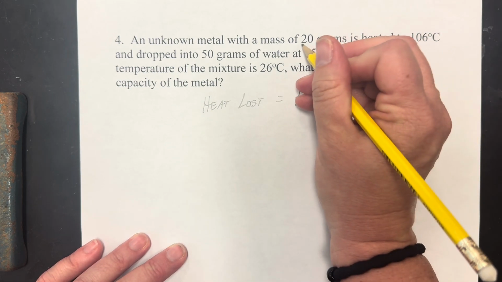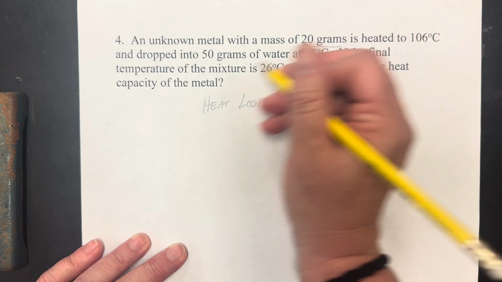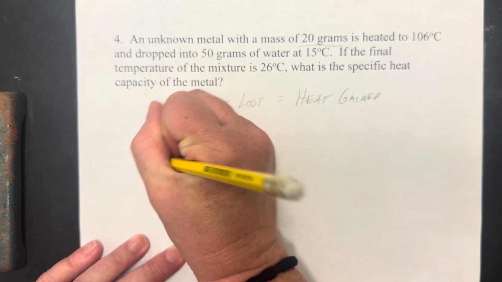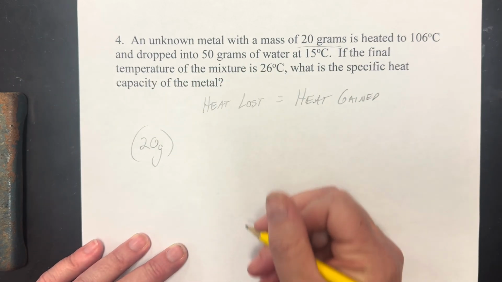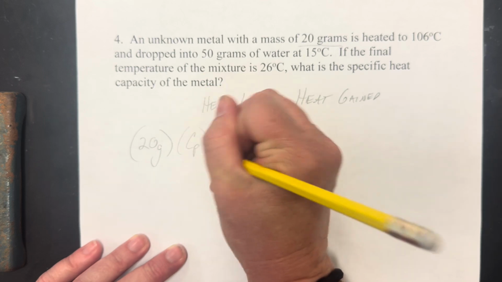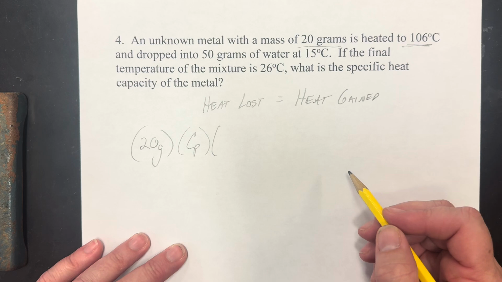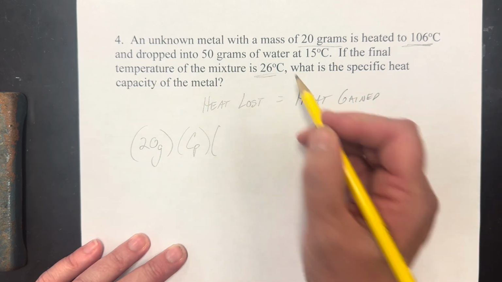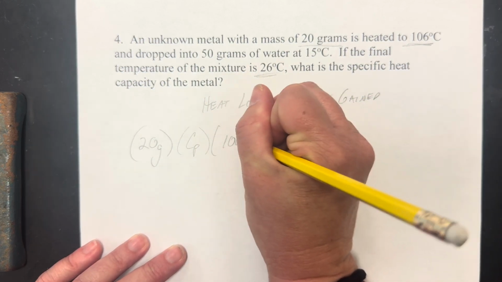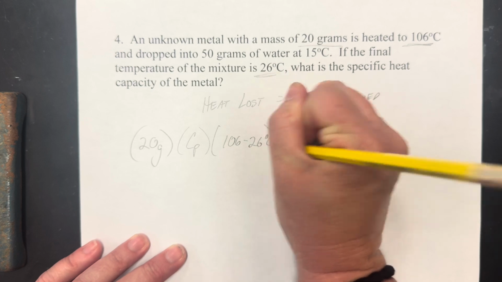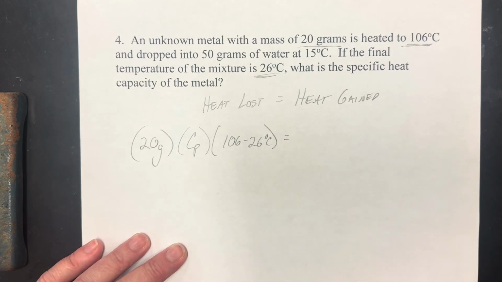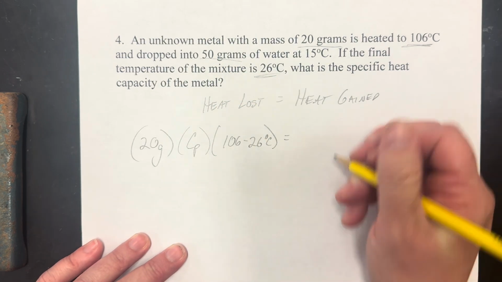So you have 20 grams of your metal. We don't know the specific heat of that metal. That's what we're looking for. As far as the delta T, that metal started at 106. The final temperature of the mixture is 26. So 106 minus 26. That's going to lose heat. Where did it lose it to? It lost it to the water. How much water? You have 50 grams.